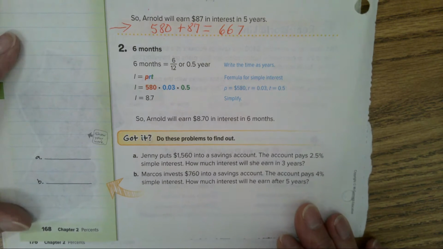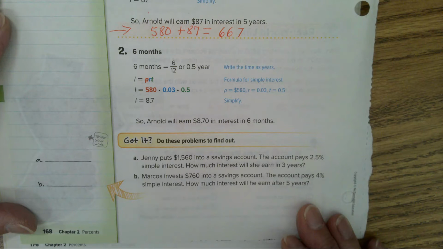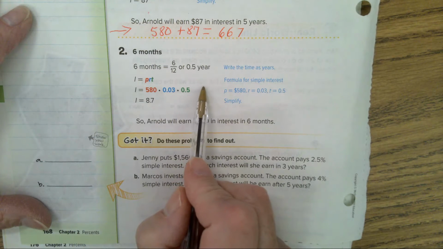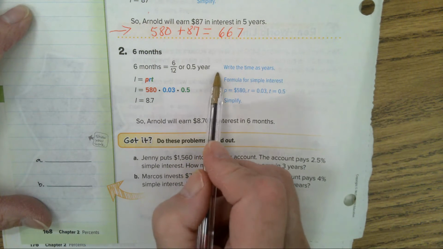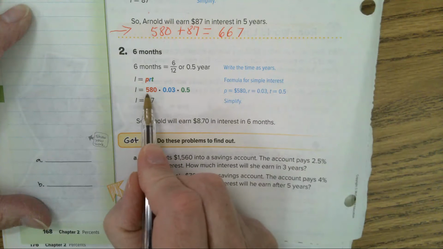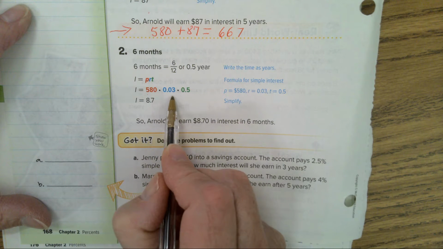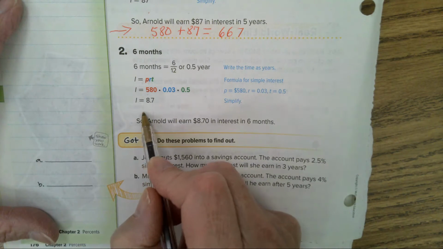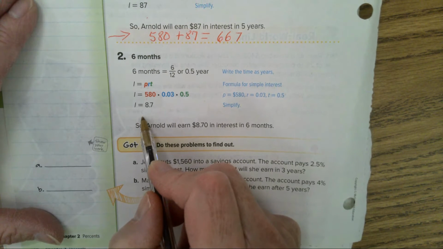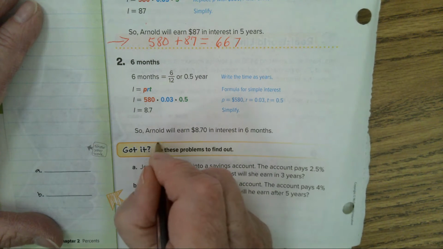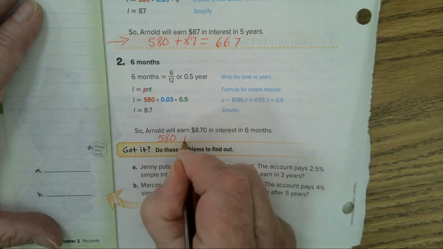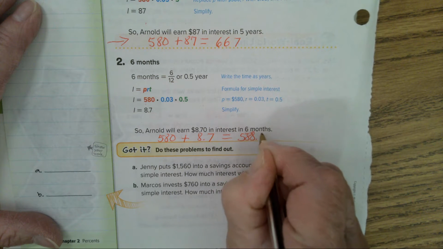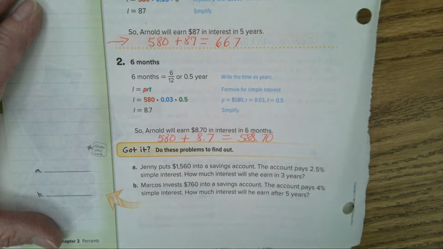Now let's look at number 2. How much money will he make in 6 months? All right. 6 months is a half a year. So you're going to write it as 0.5. So they take 580 times 3%, which is 0.03, times 0.5. So in 6 months, he's made $8.70. So how much does he have in his account after 6 months? Let's write it down. 580 plus 8.7. He has $588.70 in his account at the end of 6 months.